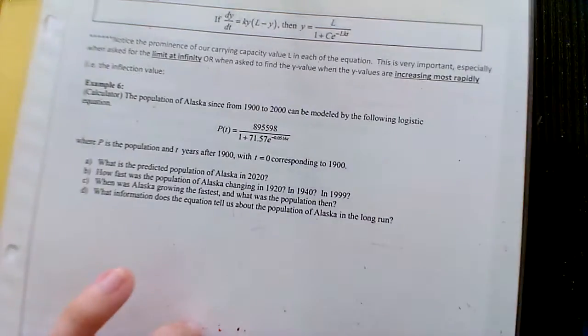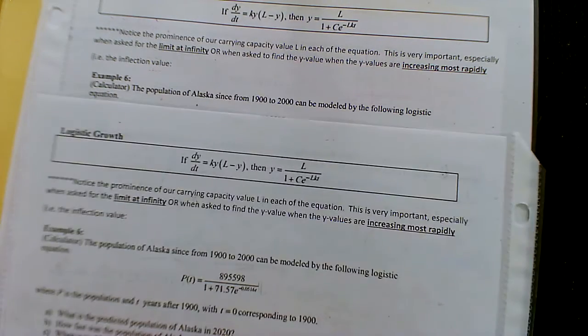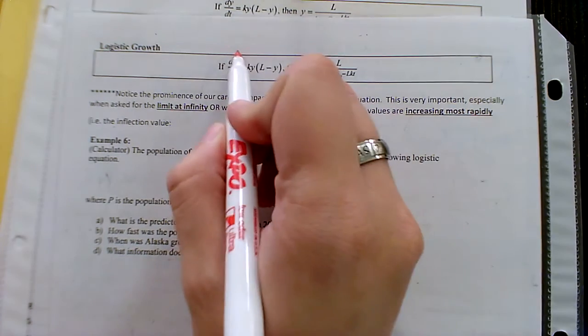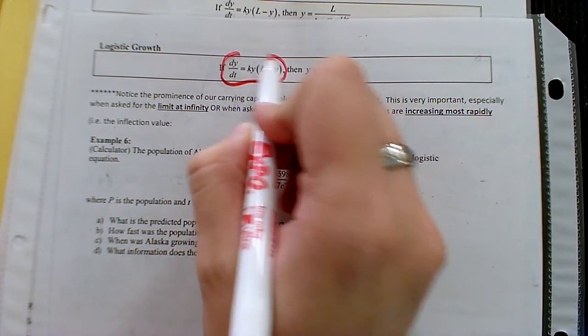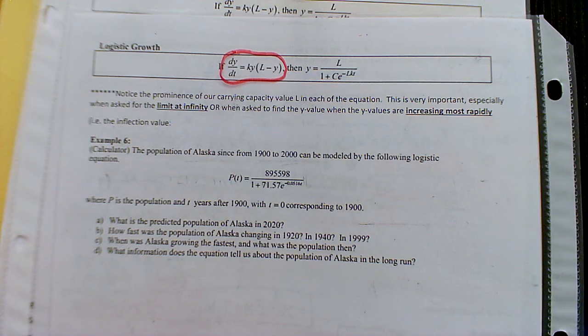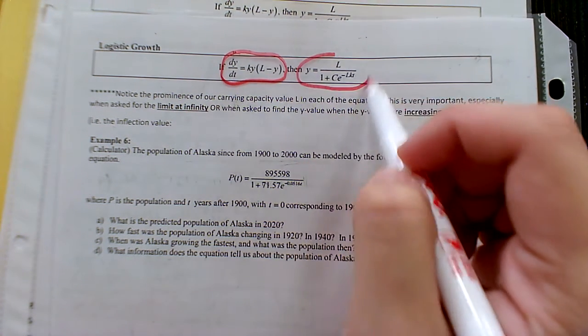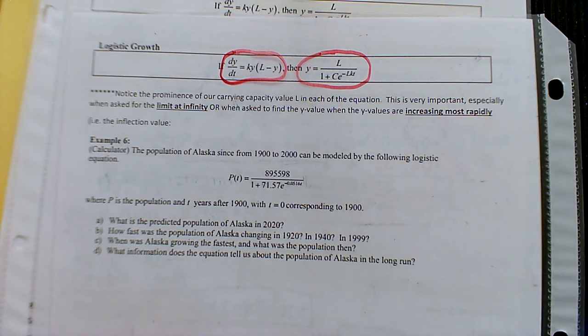So on the back, if you take a look at the top, if you have a differential equation that fits that logistic rate, ky times L minus y, then your solution curve will always look like that in every single case.